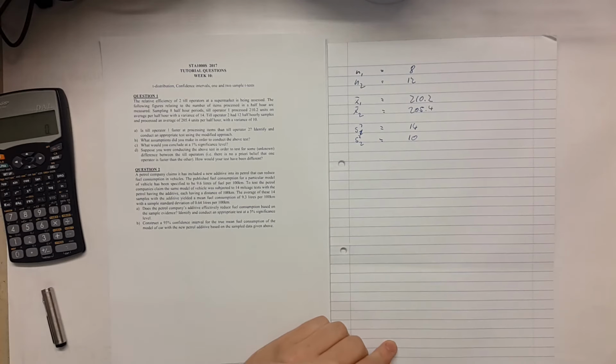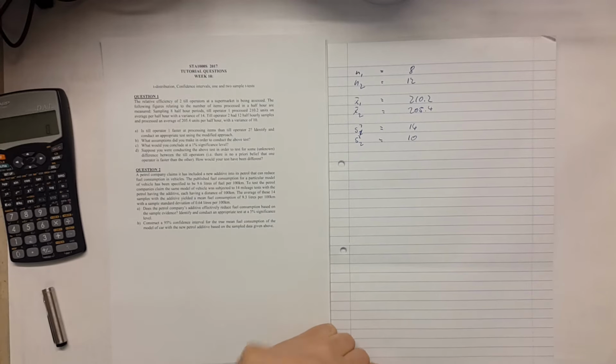One other thing we should calculate quickly: because we're testing whether one is different to the other, it's essentially a two sample test, so we need to find the pooled sample standard deviation. This is where one of the assumptions comes in. We're going to assume that they have the same population variance.